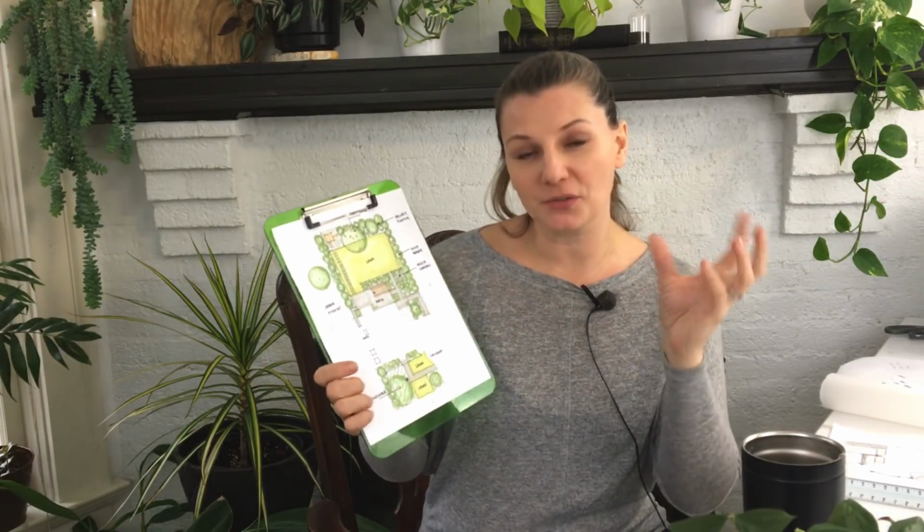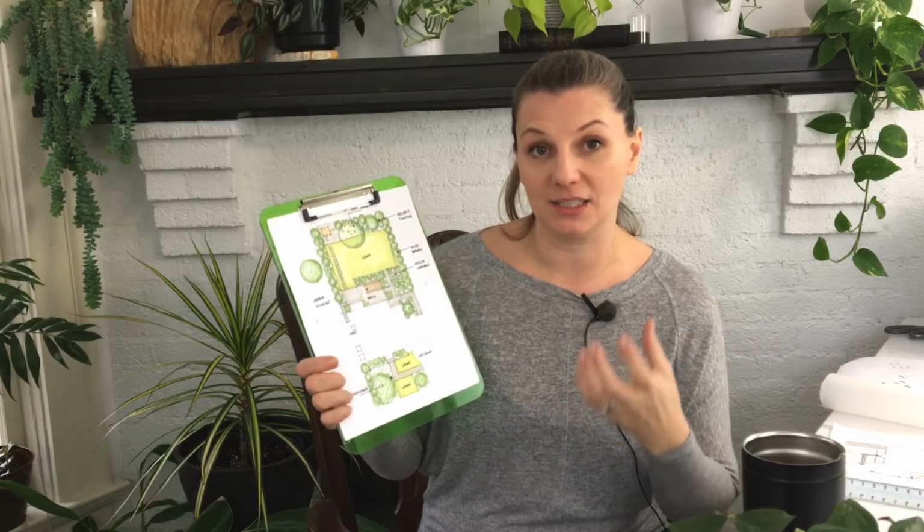So before I show you the plan, I just wanted to address a couple of things. First of all, as you can see, I drew this plan in color. The reason is that I want to see how big my features are, my lawn, my hardscaping, my planting beds. And when you have different colors in your plan, it is easy to see.